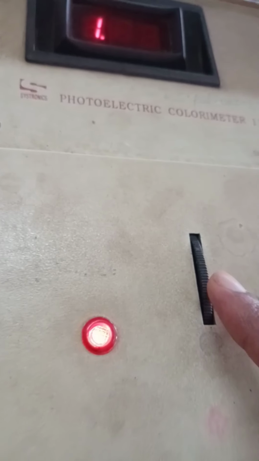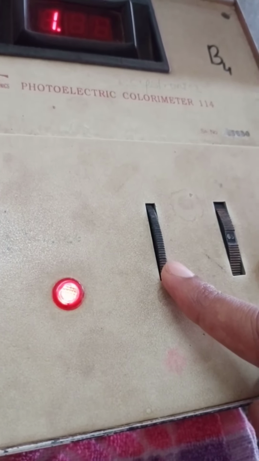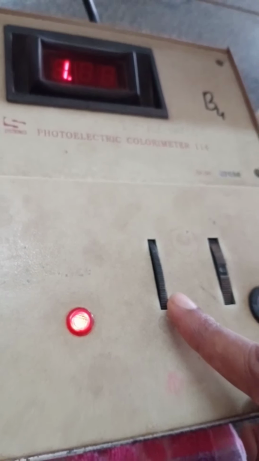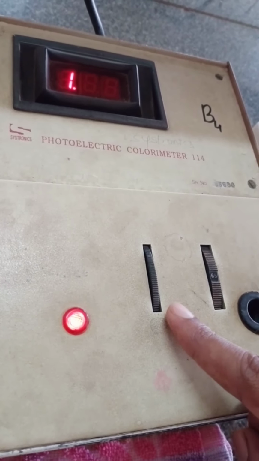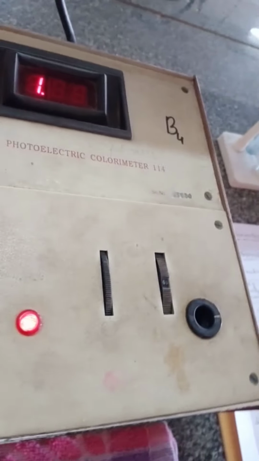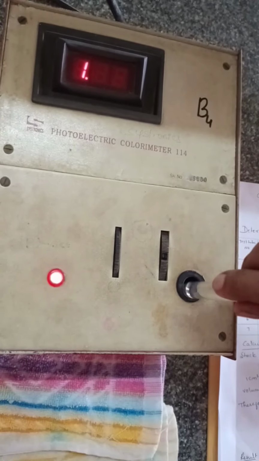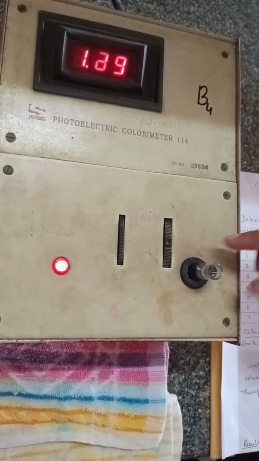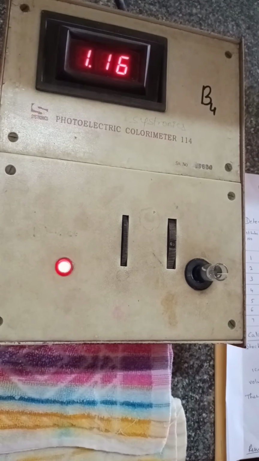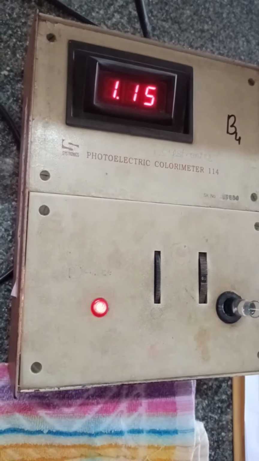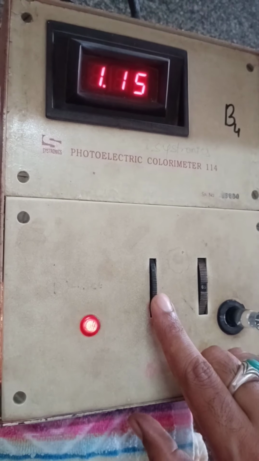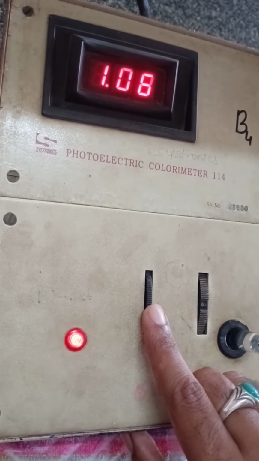This is the knob which is used to calibrate the instrument using the blank solution. I'm inserting the blank solution in the cuvette into the colorimeter and calibrating the instrument.